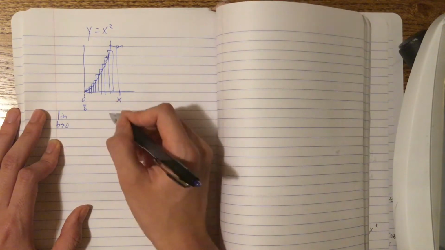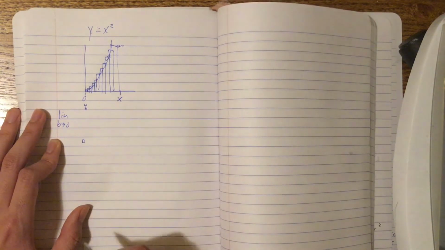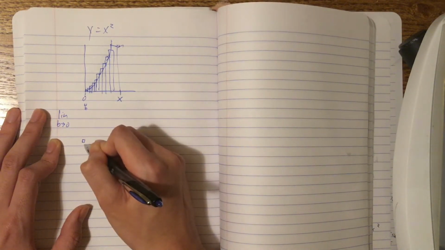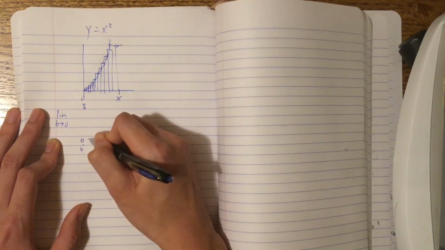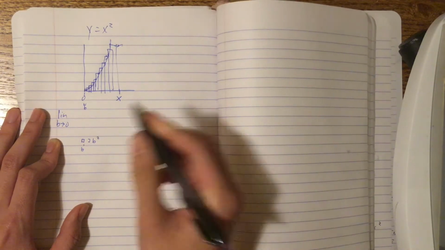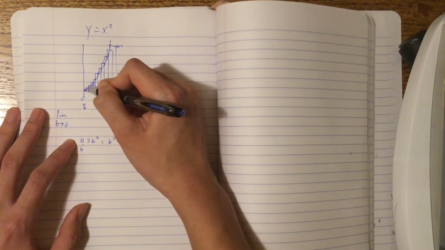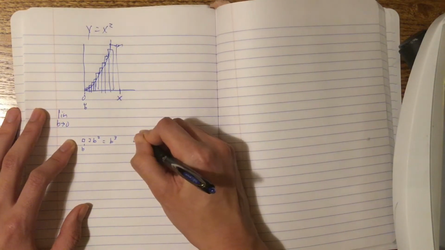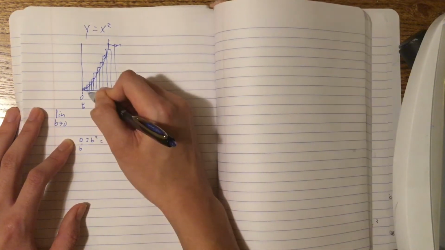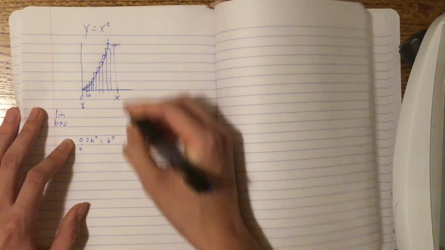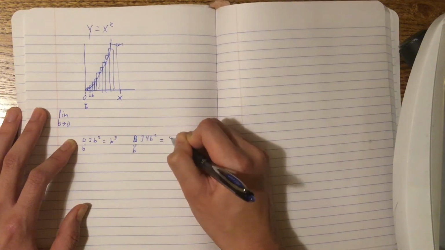All right. So what would be the area of this first rectangle here? Well, its position value is b. So if we plug in b into here, the height would have to be b squared. So its area would be b cubed. And for the second rectangle, it will also have a base of b, but slightly higher. But it would have a position value of 2b. So we plug in 2b, we get 4b squared. And therefore we'll have an area of 4b cubed.